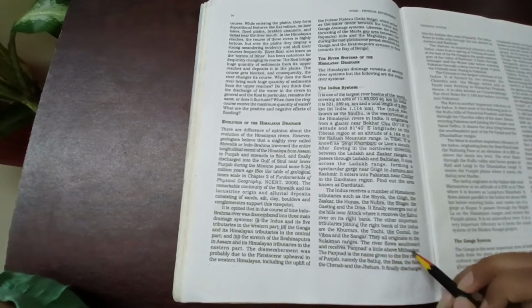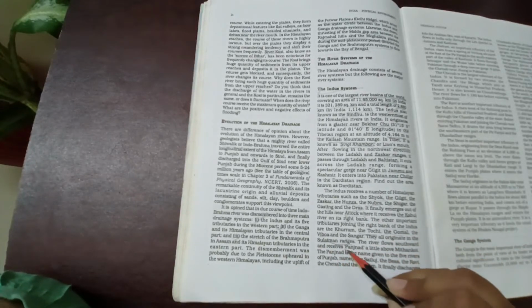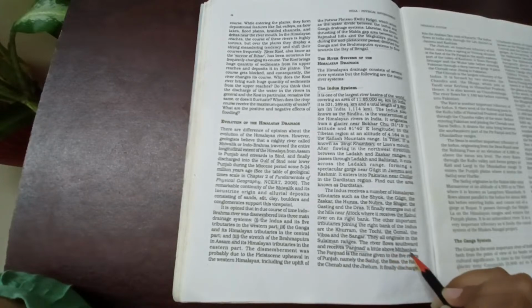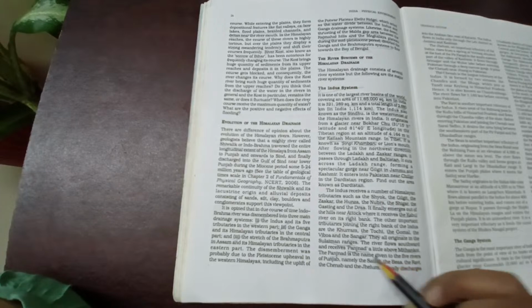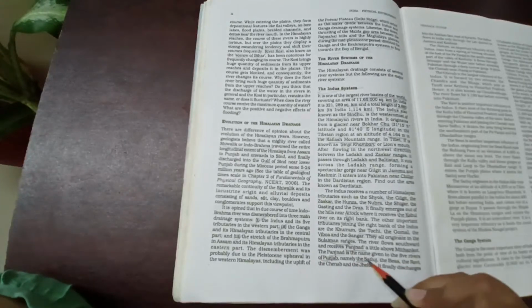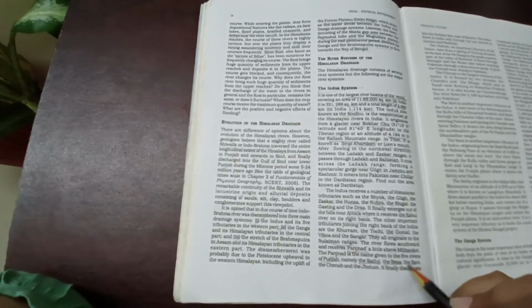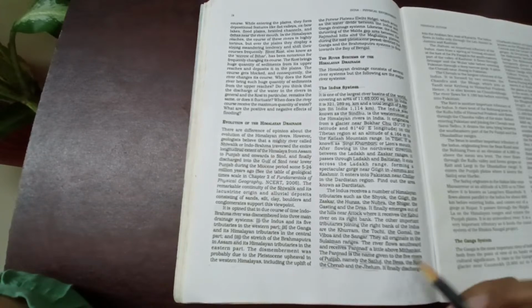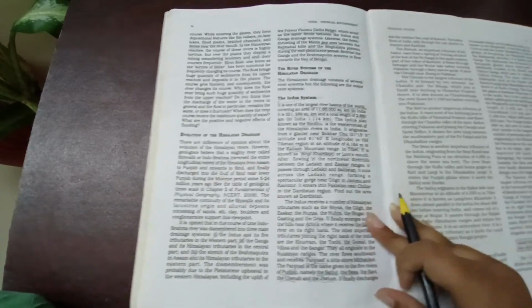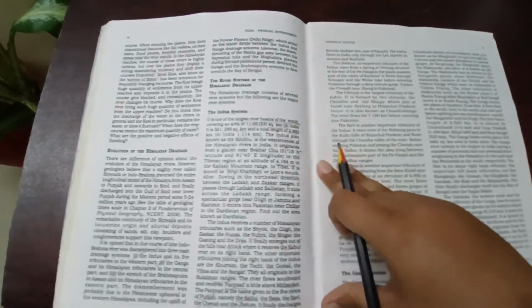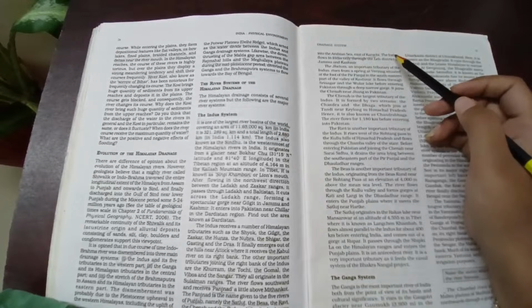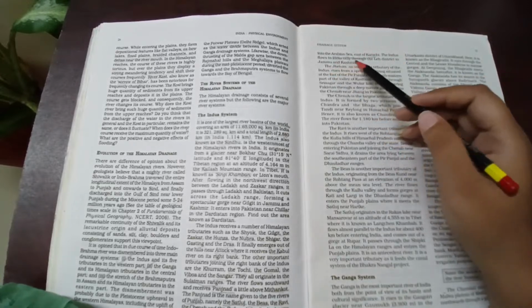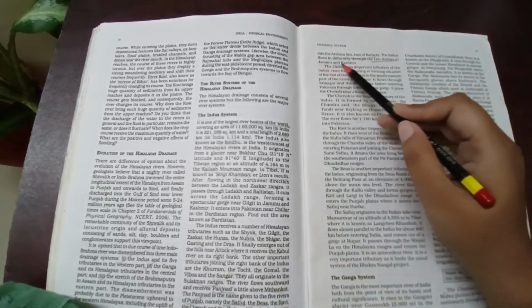The river flows southward and receives the Panjnad a little above Mithankot. The Panjnad is the name given to the five rivers of Punjab, namely the Satluj, the Beas, the Ravi, the Chenab, and the Jhelum. It finally discharges into the Arabian Sea east of Karachi. The Indus flows in India only through the Leh district in Jammu and Kashmir.